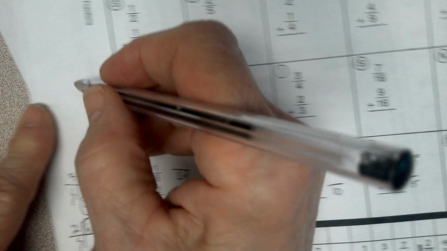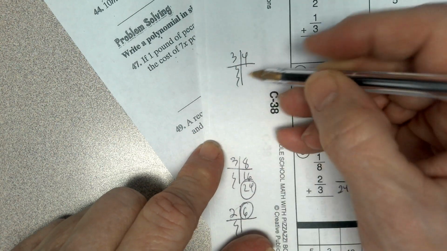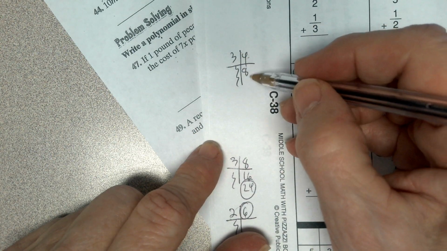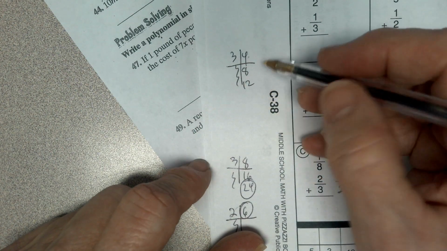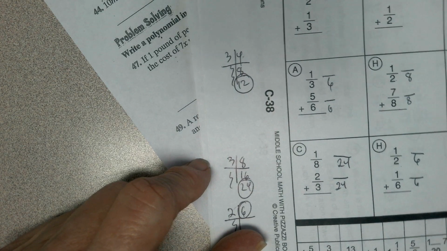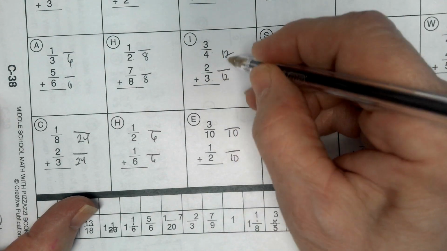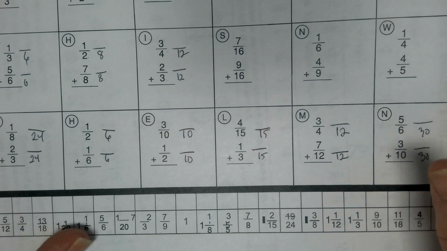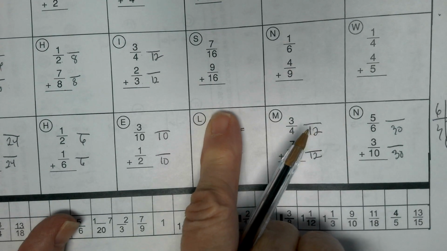No. So I better make a little chart. It doesn't go in, so make a multiple. It doesn't go in. Add another 4. Does 3 go into 12? Yes. That's going to be your new number. Oh, this should be easy. The next one is the same thing, so you don't have to do anything.